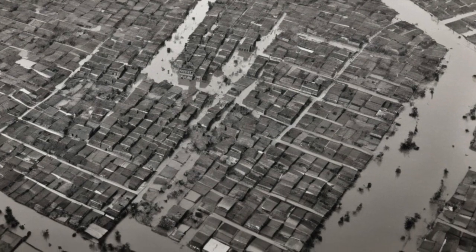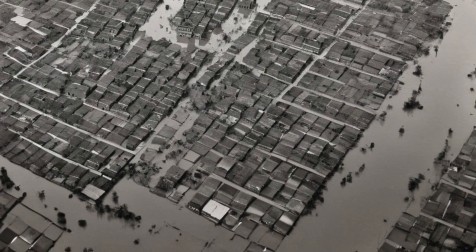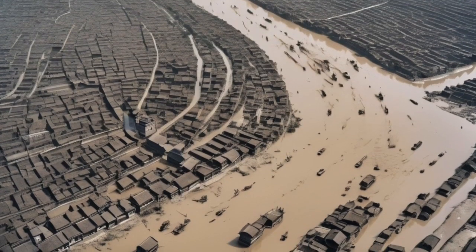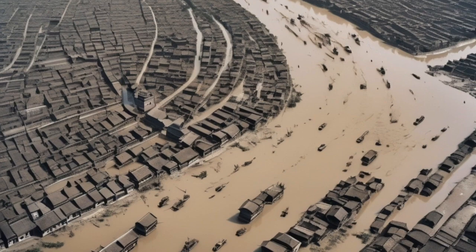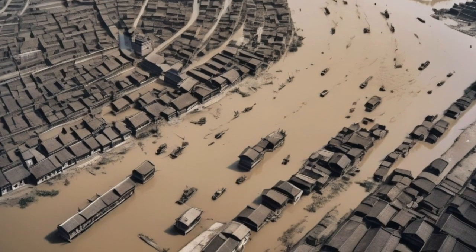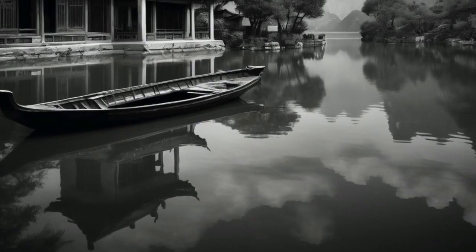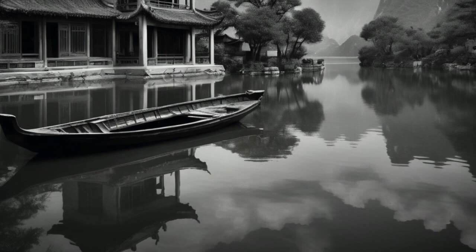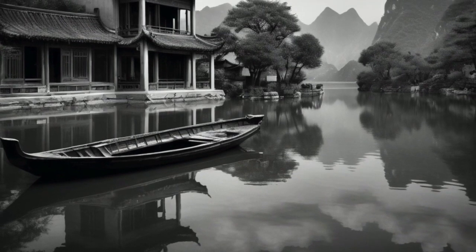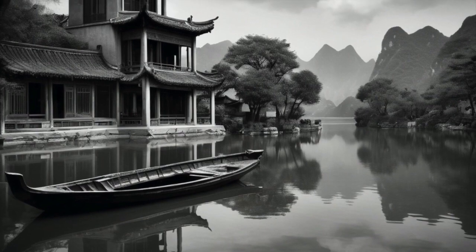The immediate concern in the weeks following the flood was the humanitarian crisis. With millions of people displaced, there was an urgent need for food, clean water, and medical care. Relief efforts were mounted, but they were hampered by the sheer scale of the disaster. Roads and railways remained damaged or submerged, making it difficult to transport supplies to the worst affected areas. The government, already struggling with internal political instability, found it challenging to coordinate a response on such a massive scale.